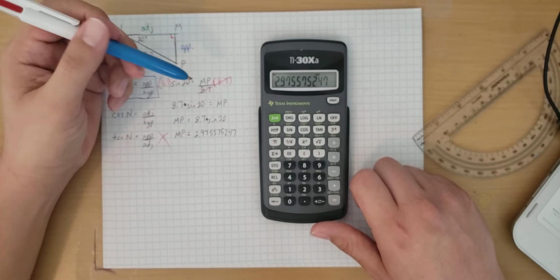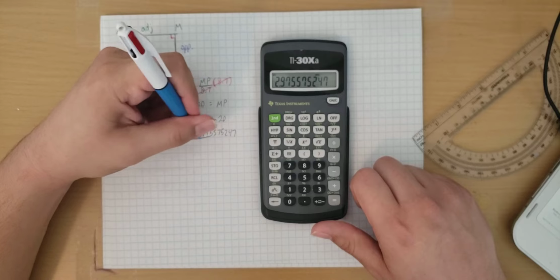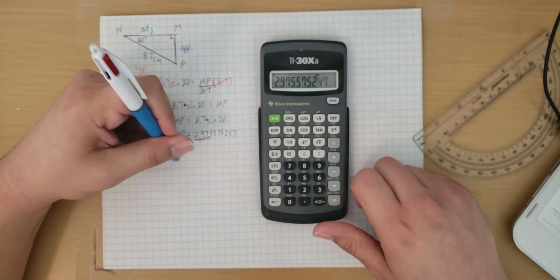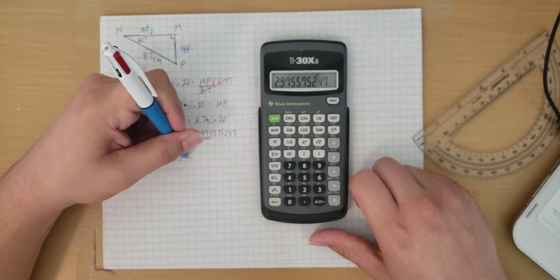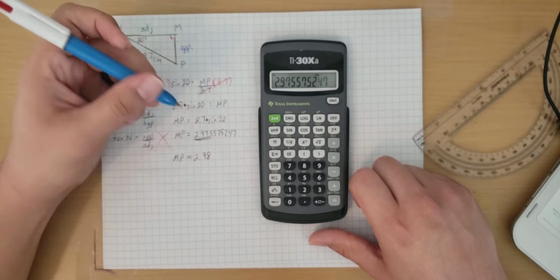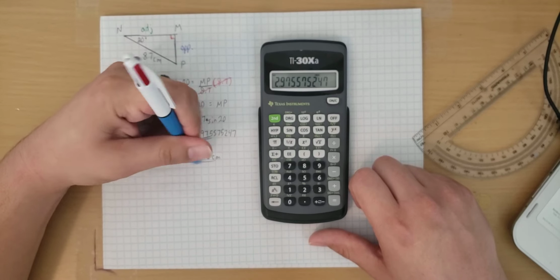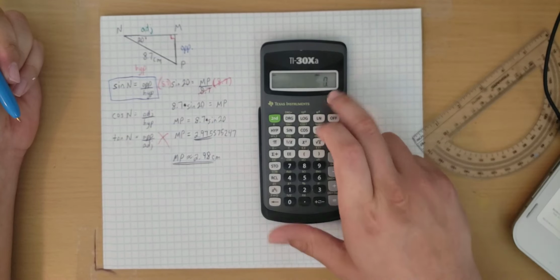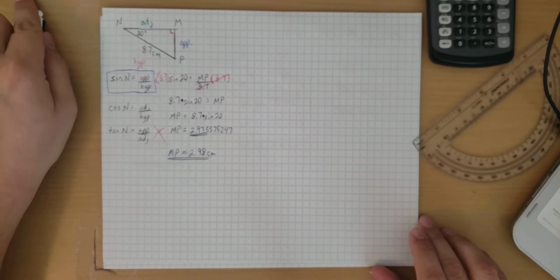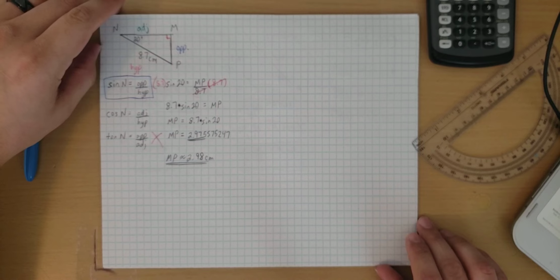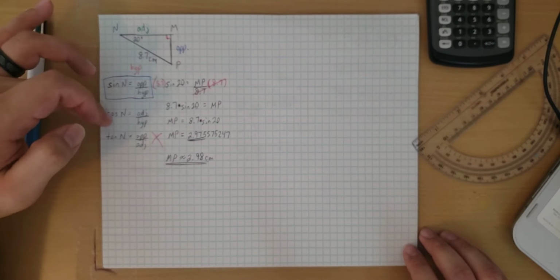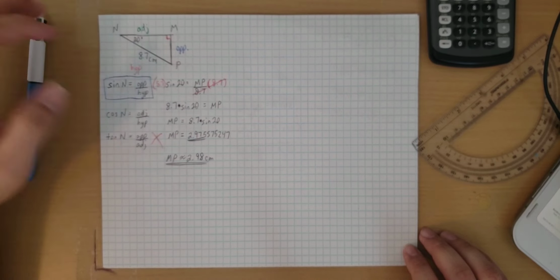Rounding to the nearest hundredth, 2 decimal places. 7 is followed by a 5. So our final answer, MP, is approximately 2.98 centimeters. So that's how you do the next part of the lesson here, when you have to find a missing side using the trigonometric functions, an angle, and one of the sides.